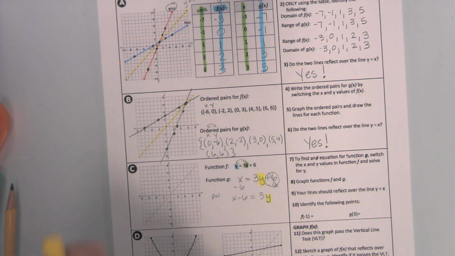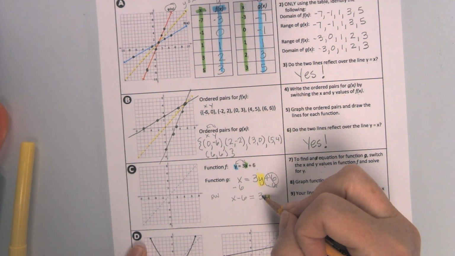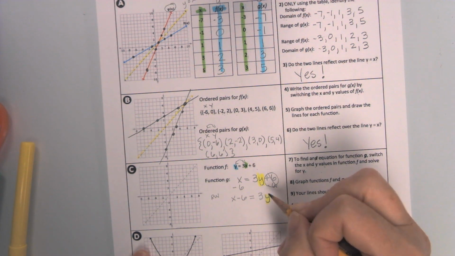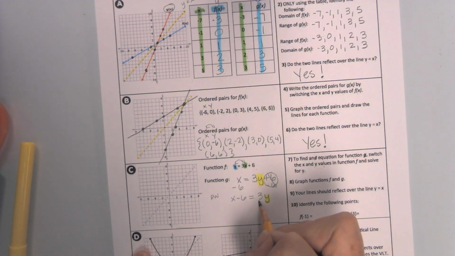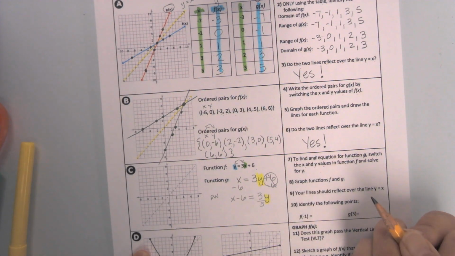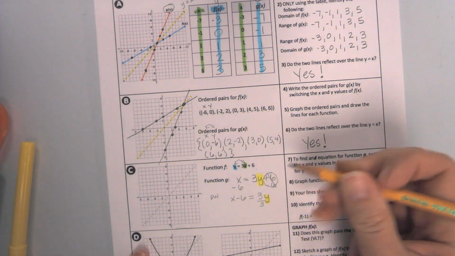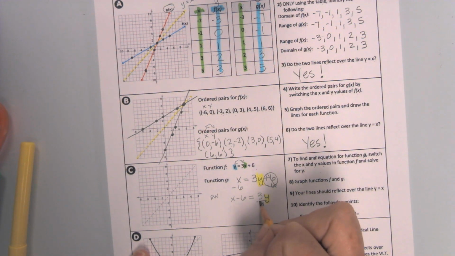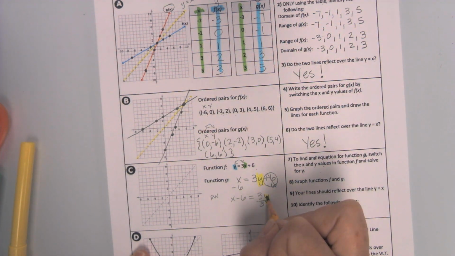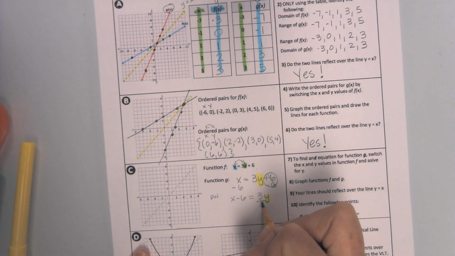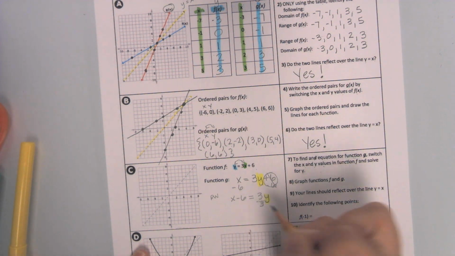So I need to make this coefficient a 1. The best way to turn something into a 1 is to divide it by itself. Division works here because this is 3 times y, and dividing by 3 is going to undo the work.